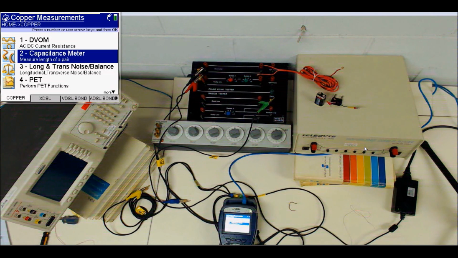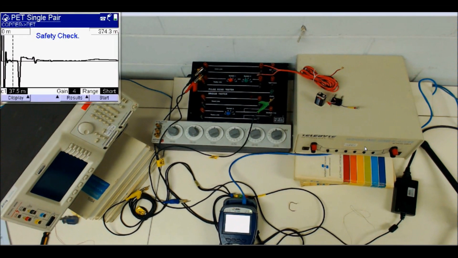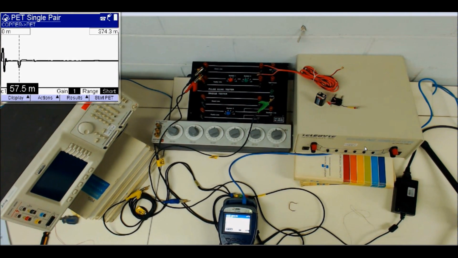The way of going about it is to use the pulse echo tester. If we choose the pulse echo tester, then we press start. If I minimize the gain, I'm seeing a really small dip at 51, 52 meters, 56 meters, 57. If I increase the gain, because it's really important that you play with the gain, the gain will be the one that indicates what kind of fault is on the line.